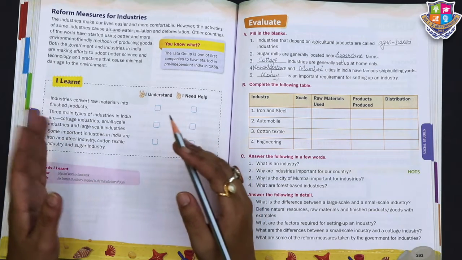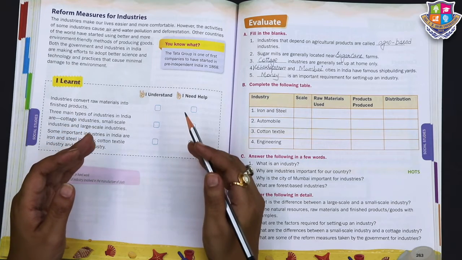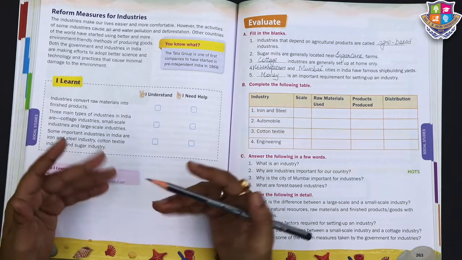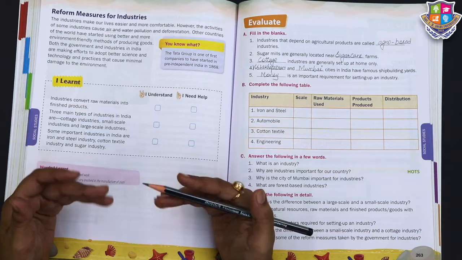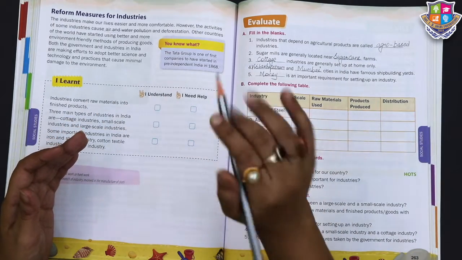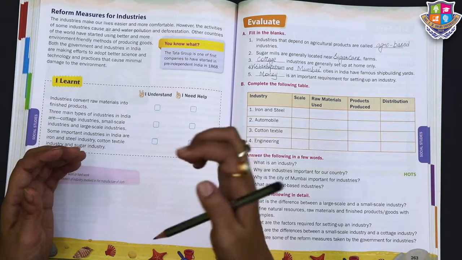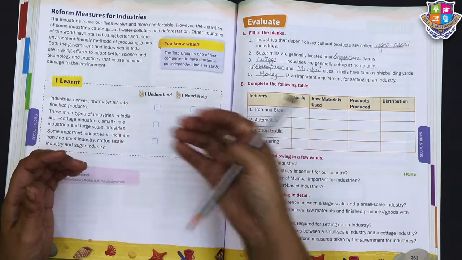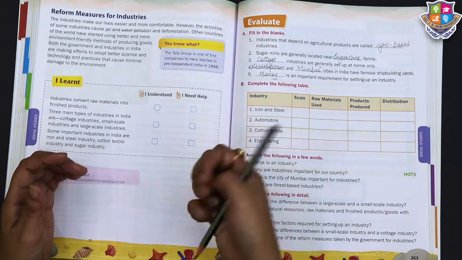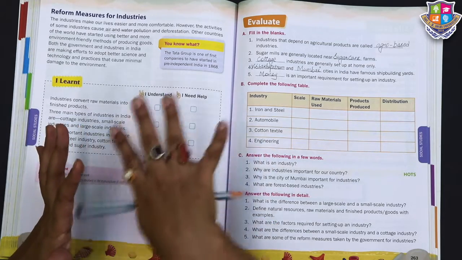But when they are doing the process, it is also polluting our environment. It is polluting our air and our water, because the smoke which comes out from the industry spreads in the air, and the waste materials coming out from the industries are deposited in the water.